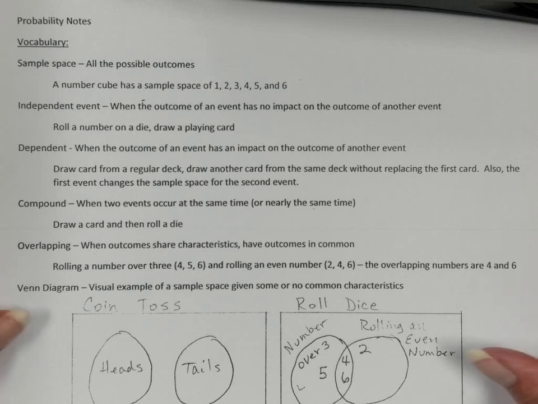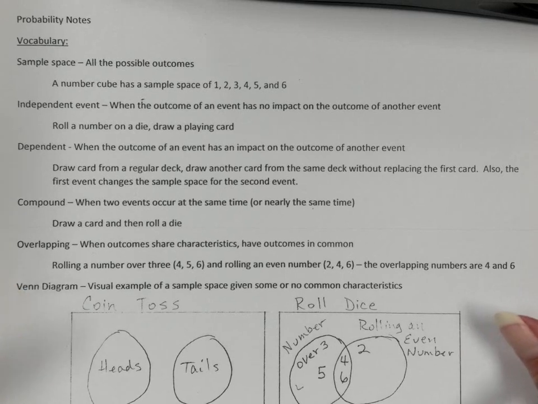We have independent events, which is when the outcome of one event has no impact on the outcome of another event. So if I roll a die and get a number and draw a playing card, the number I roll on the die has no impact on what card I draw from that card deck.